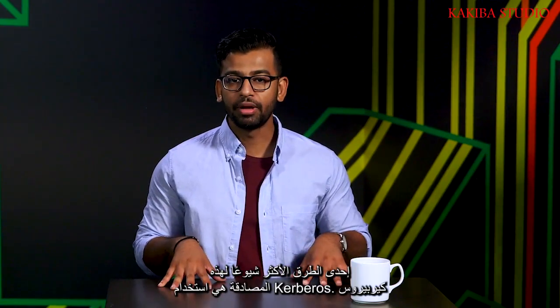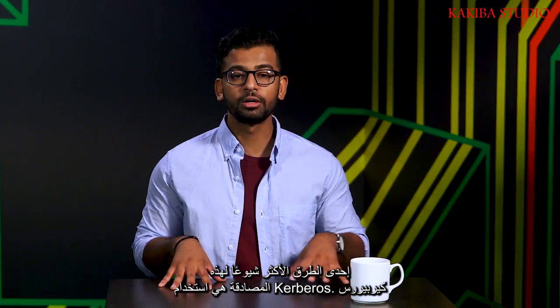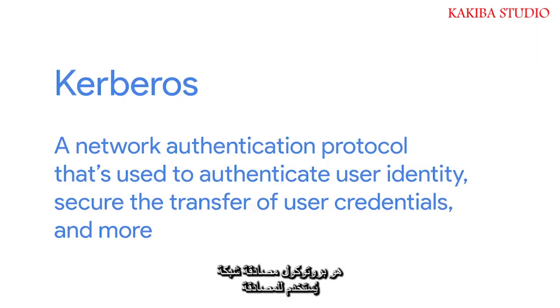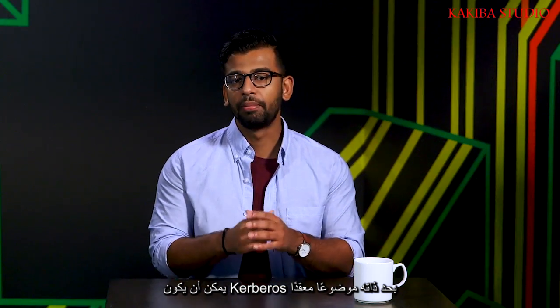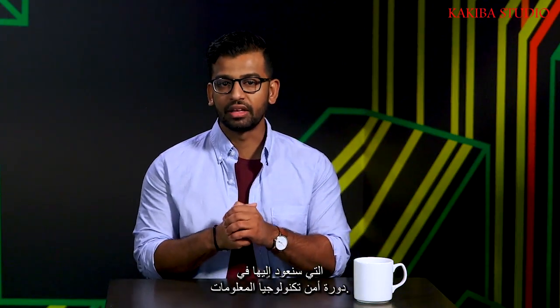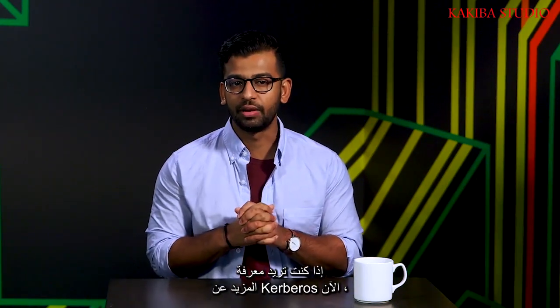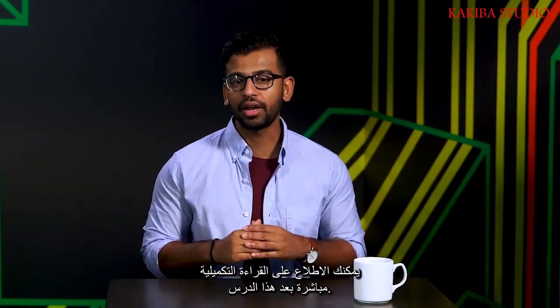One of the most common methods for this authentication is using Kerberos. Kerberos is a network authentication protocol that is used to authenticate user identity, secure the transfer of user credentials, and more. Kerberos by itself can be a complex topic that we'll revisit in the IT security course. If you want to learn more about Kerberos right now, you can check out the supplemental reading right after this lesson. Once the client has successfully authenticated with the LDAP server or directory service, the user will be authorized to use whatever access levels they have.